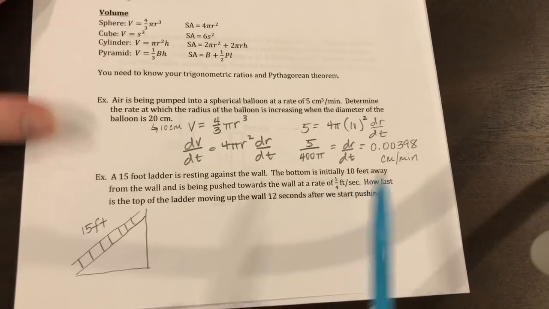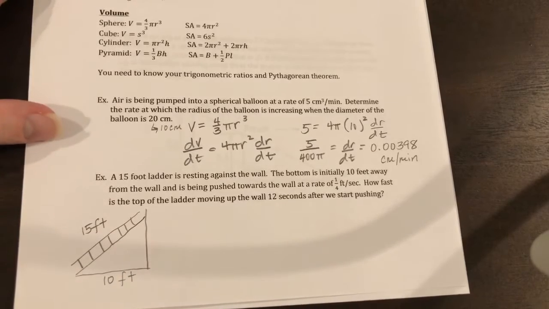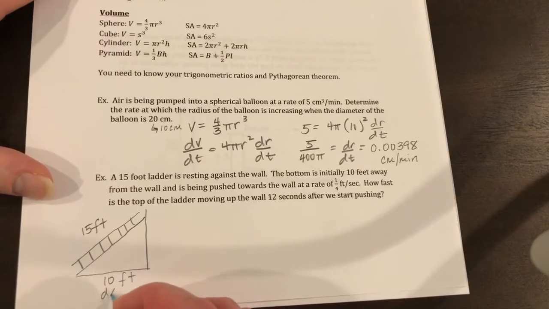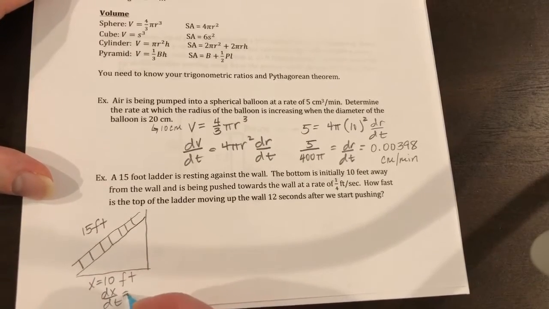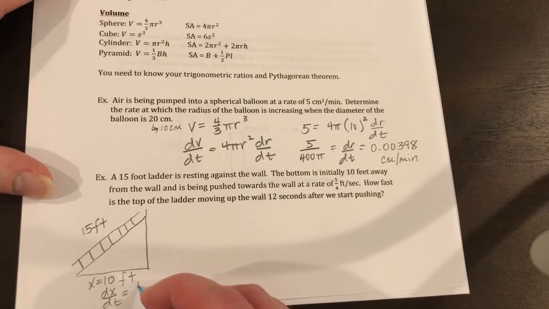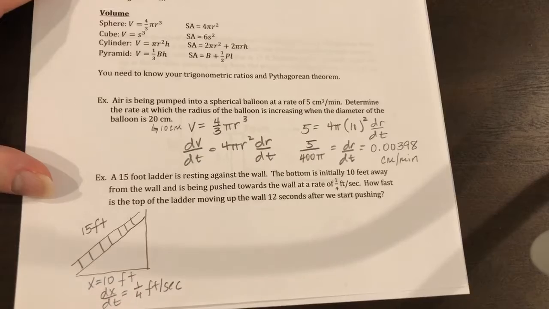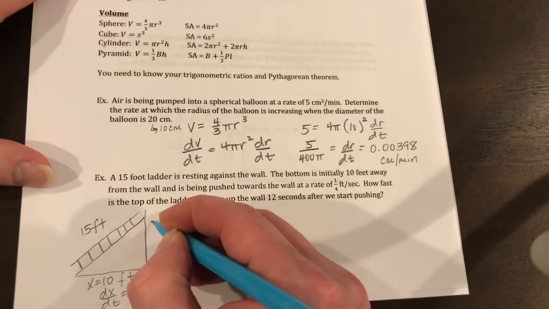And the bottom is initially 10 feet away from the wall. And it's being pushed towards the wall at a rate of 1/4. We'll call this x. And we'll say dx/dt is 1/4. So it's being pushed this way. How fast is the top of the ladder moving up the wall, 12 seconds after we start pushing?